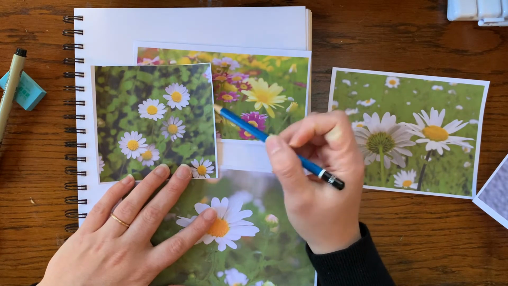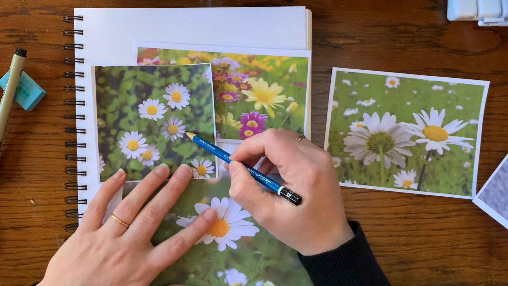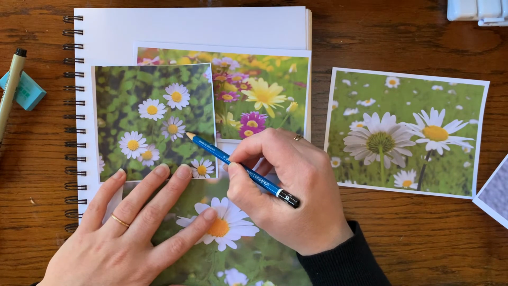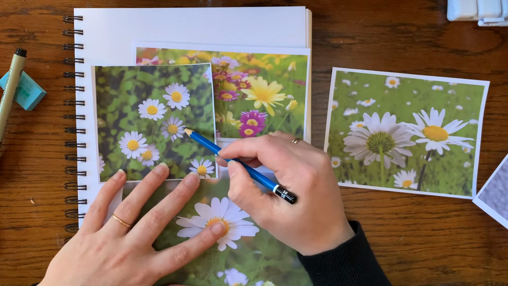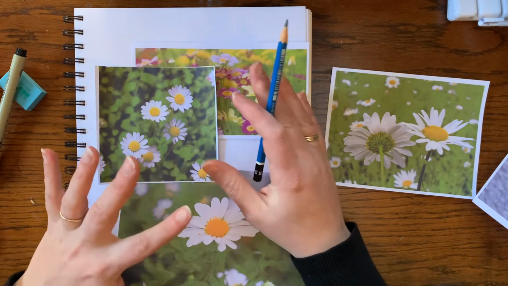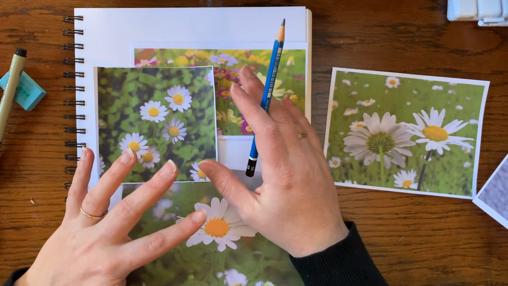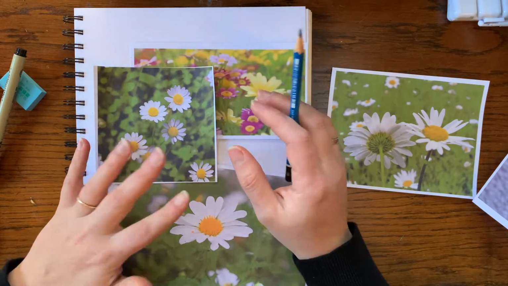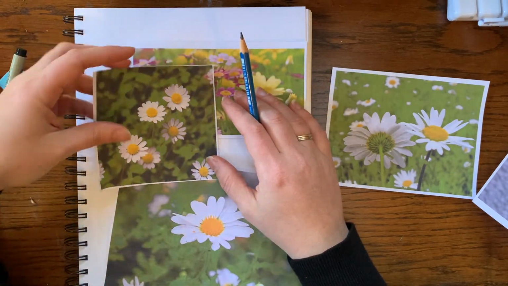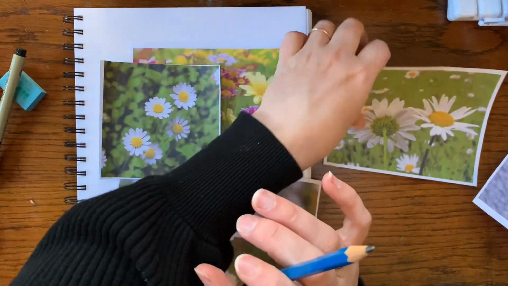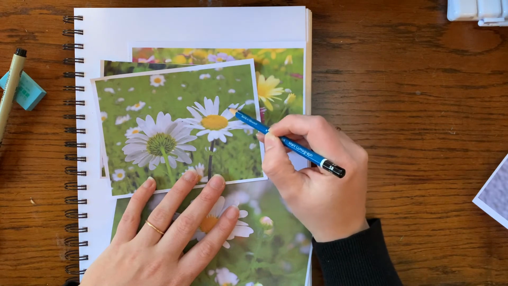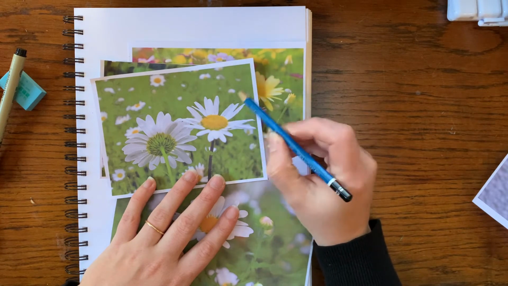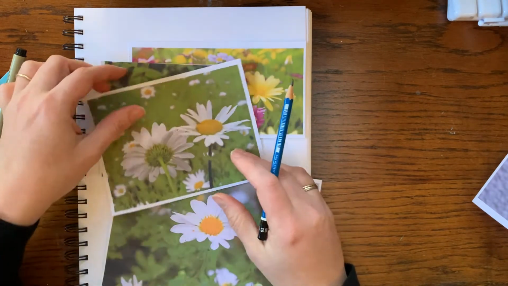If you take a closer look, you will see that the petals are all slightly different shapes. So I wouldn't get too caught up in trying to replicate the same petal over and over. It gives really beautiful variety to see a range of different shapes and sizes, depending on the perspective that you are looking at your flower.